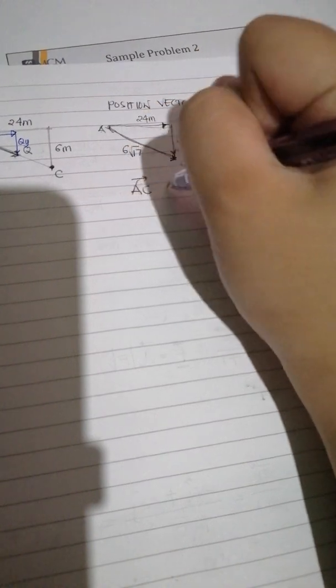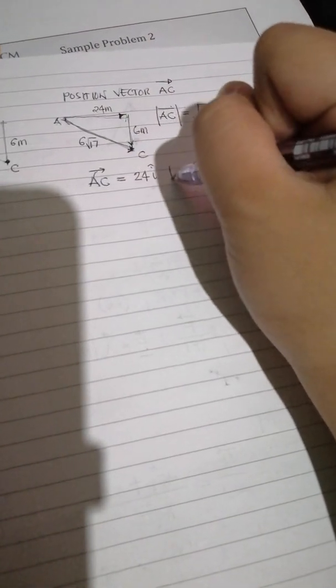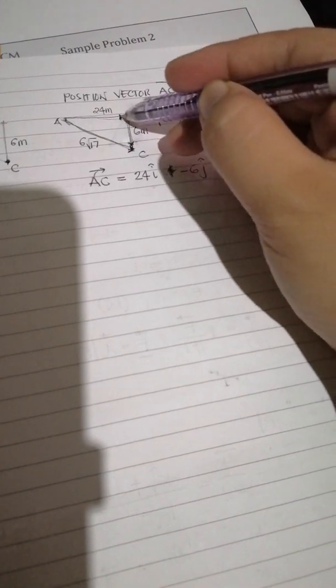Now, position vector AC has an x component of 24i, plus, or rather, minus 6j. Why minus? Because the y component is downward. Positive 24 because it is to the right.